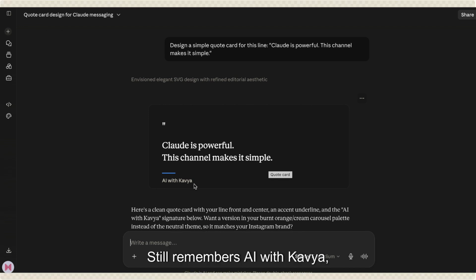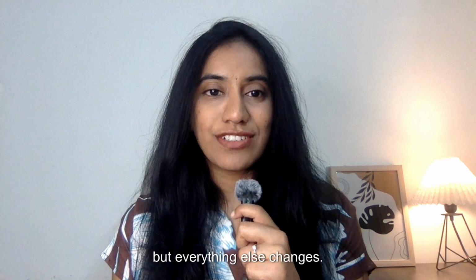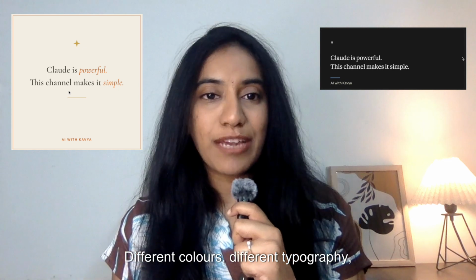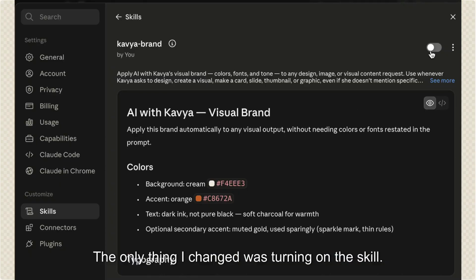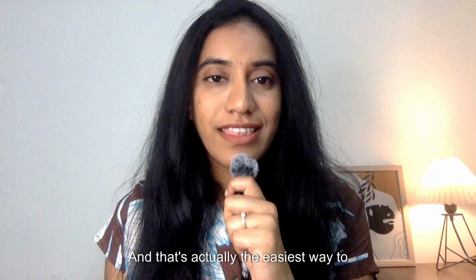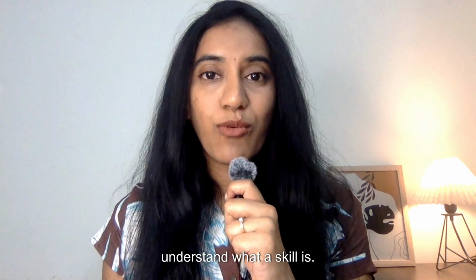Still remembers AI with Kavya, but everything else changes. Different colors, different typography, and different design choices. The only thing I changed was turning on the skill. And that's actually the easiest way to understand what a skill is.